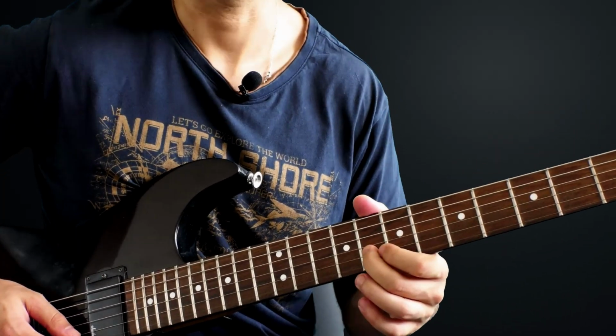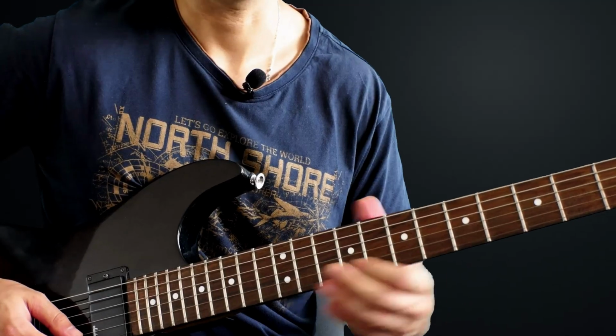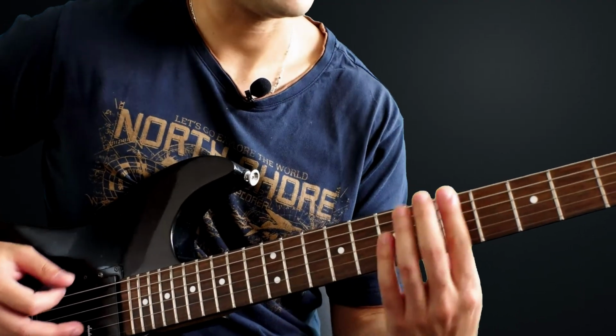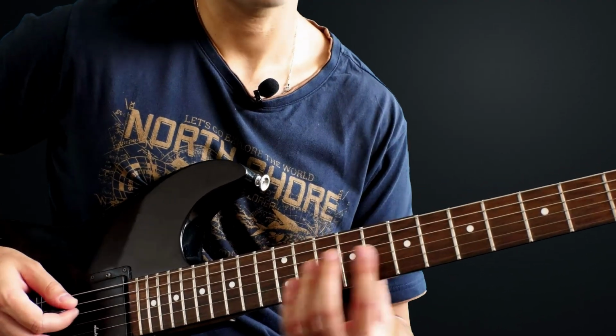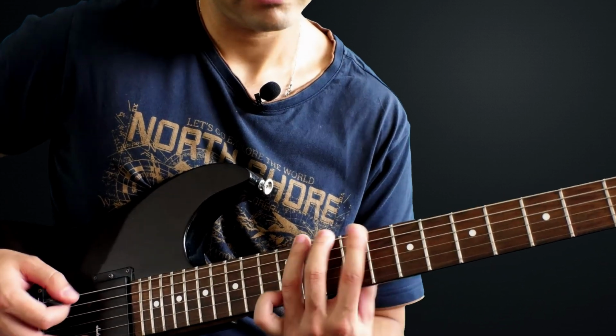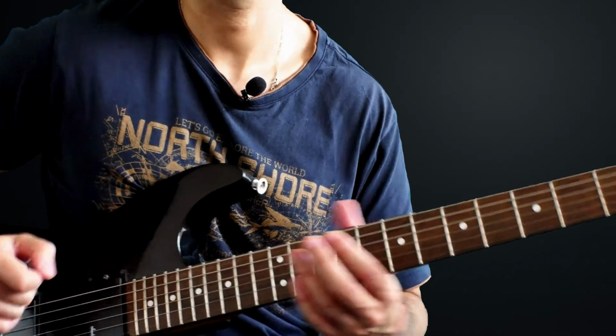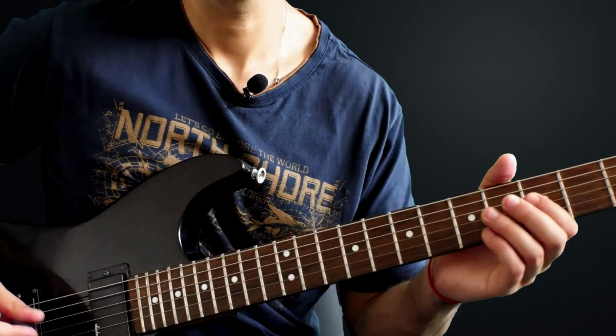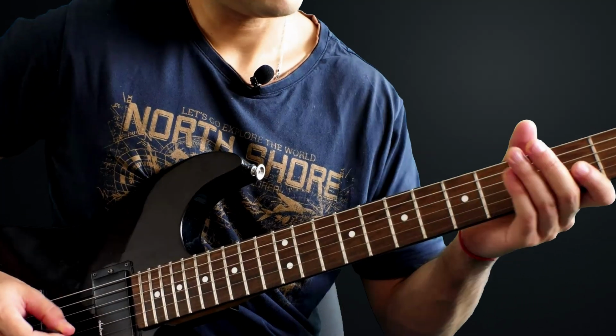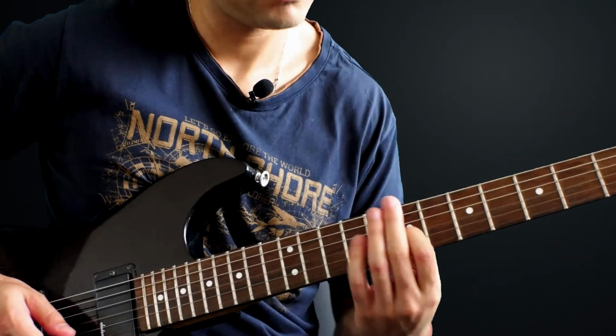I'm finishing on the G here, on the B note on the root. So I'm using notes from the A Locrian, B flat major and C Dorian scale. All of these part of the G minor scale. So all together, so far sounds like this.